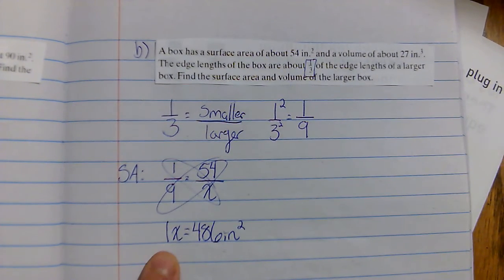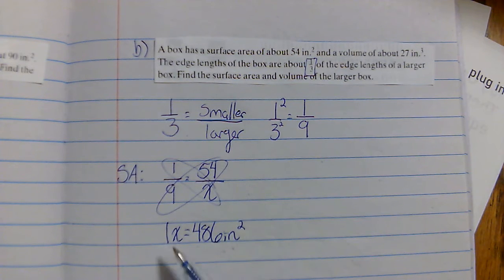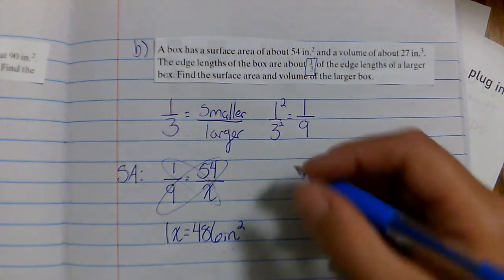I don't actually have to divide by 1 because I'm going to end up getting the same thing. So this is the surface area of my larger box.